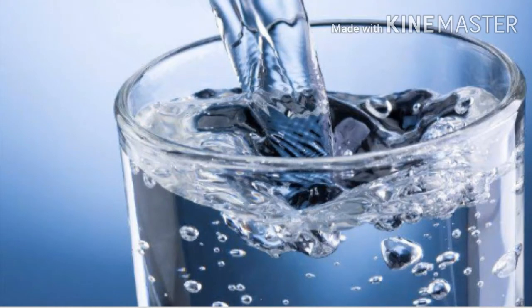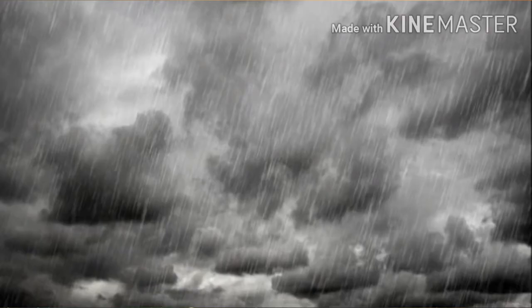Study about water management. Rain brings us water again and again, but we get rain for only 4 months in a year. If rainwater is not stored, we will not have water for our daily needs after the rains.